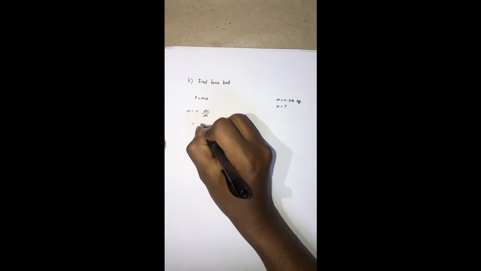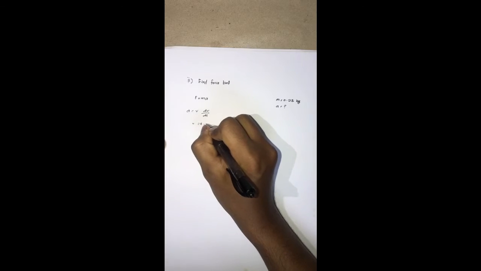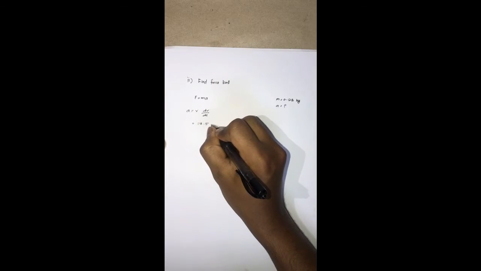So a is equal to dv over dt, the differentiation of velocity.